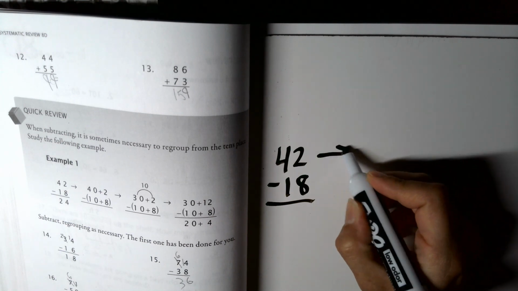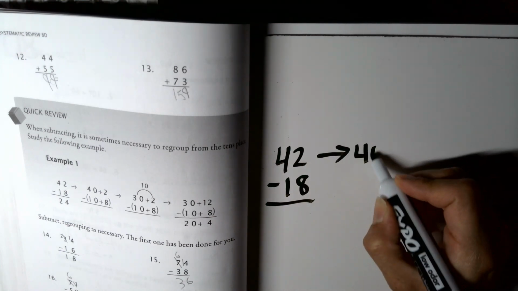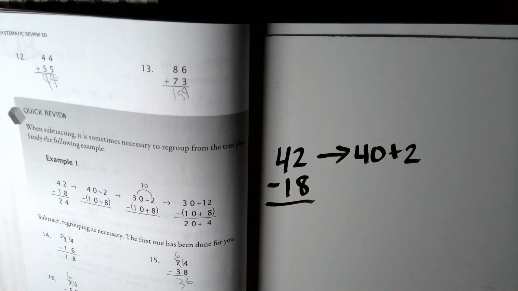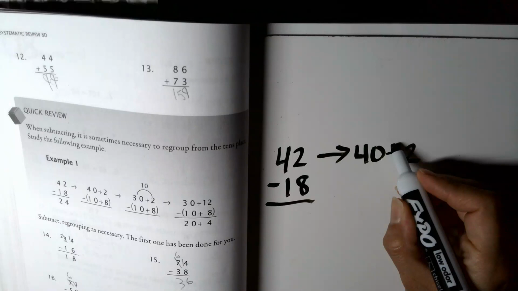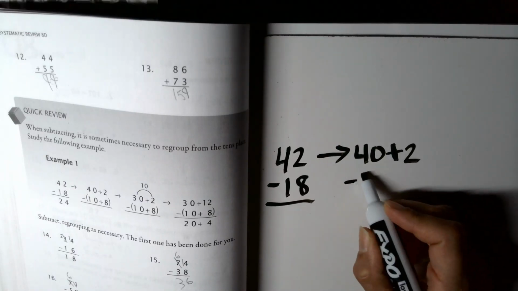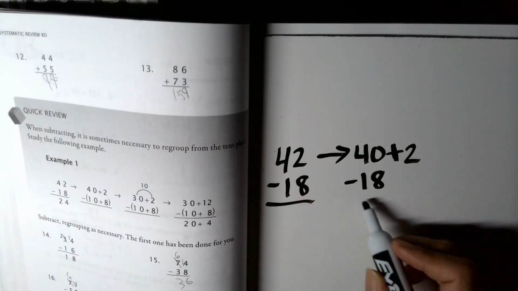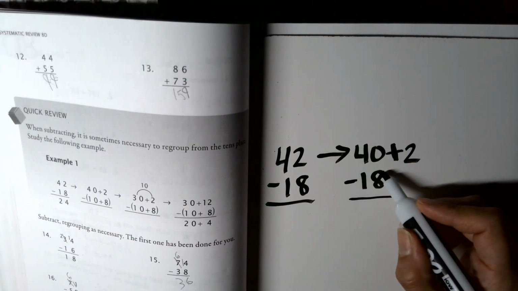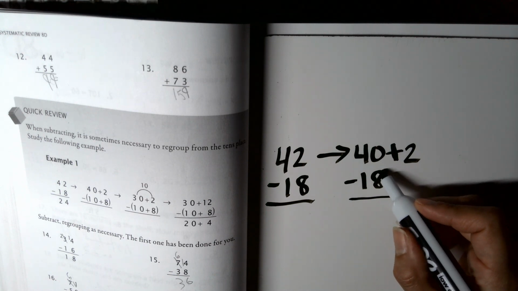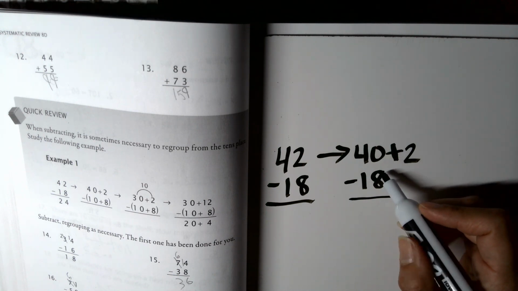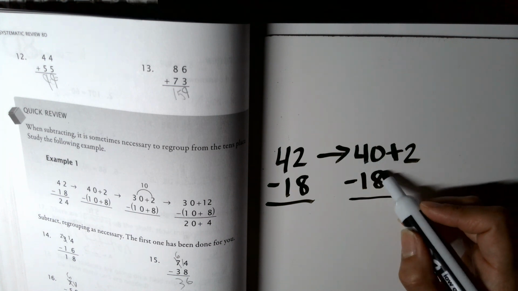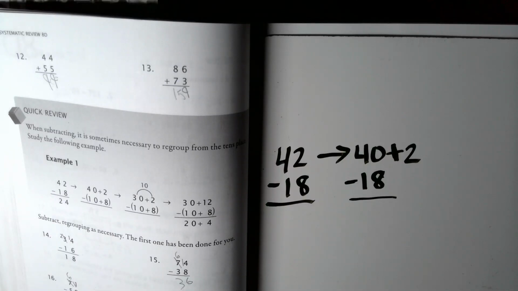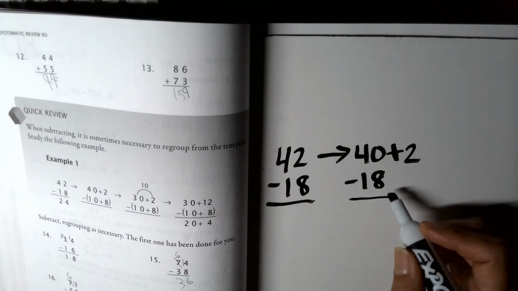Okay, and we break up our numbers. We have the tens plus the ones. What I like to do is just take away the number directly from the tens, because to me that is very easy. Because 18, for me to go up to 20 and meet halfway with the 40, if I take away 18 from 40, then 2 more will give me that 20. 18 plus 2 will give me the 20.